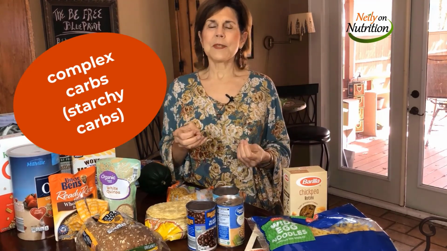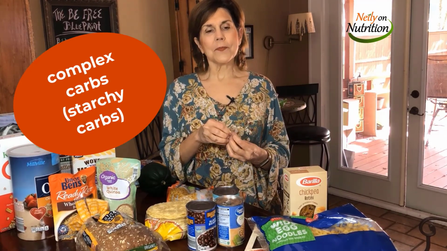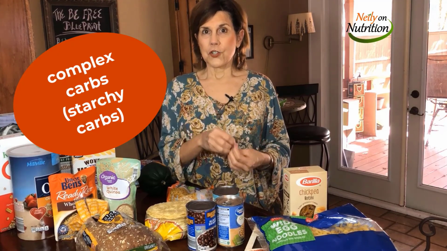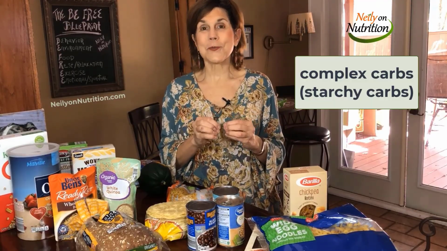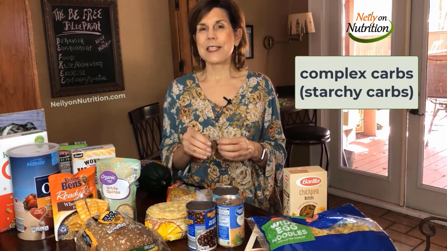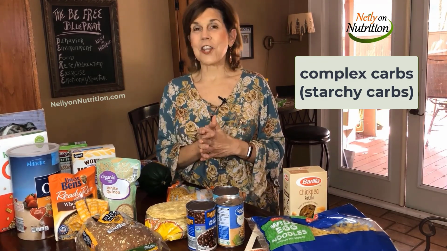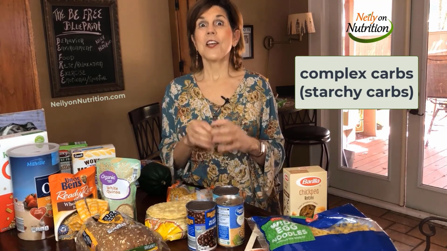And what those types of carbohydrates are, they're just long chains of sugar molecules, because carbohydrates are sugar. Carbohydrates are glucose. They're made up of glucose molecules. So your complex carbohydrates are lots and lots of different glucose molecules strung together.